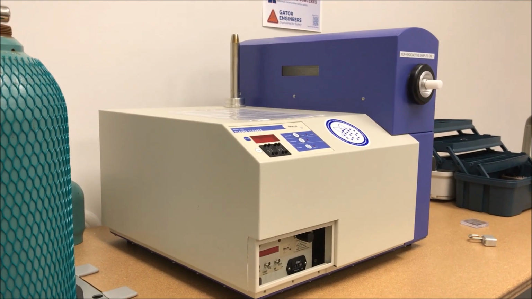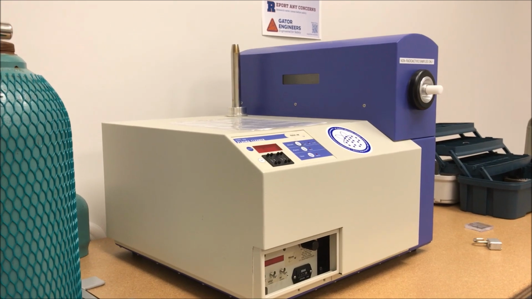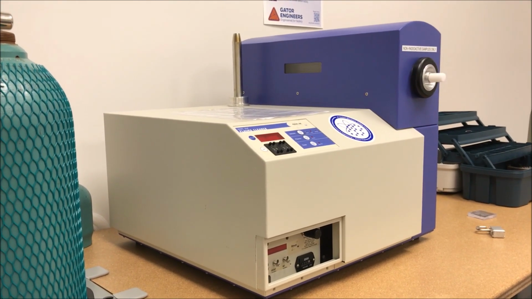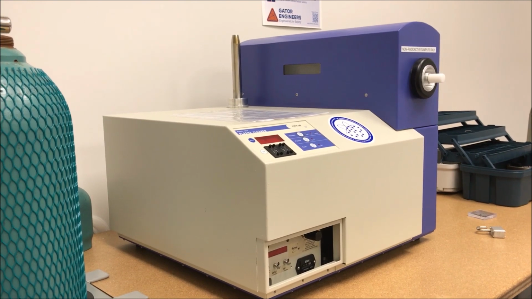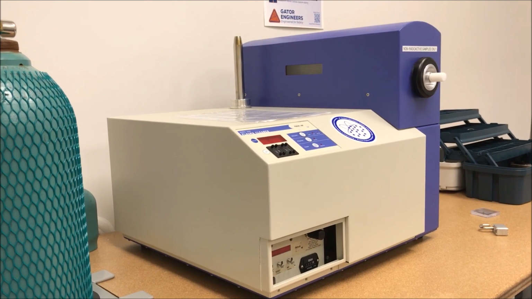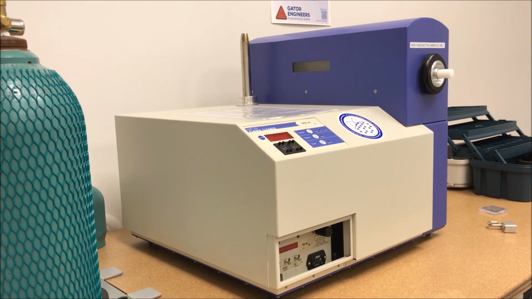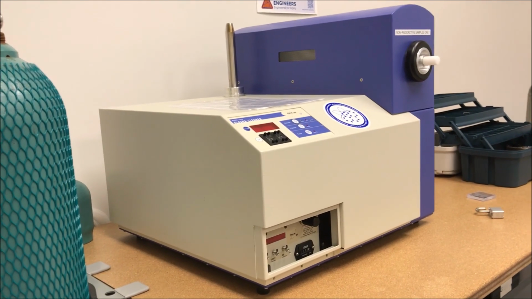So if your samples can obviously withstand and tolerate the plasma cleaning process, you should always do that before you insert them into the TEM, especially if you're going to do any type of high resolution imaging. Again, 1 to 2 minutes in this is usually fine. So that's your first line of defense.